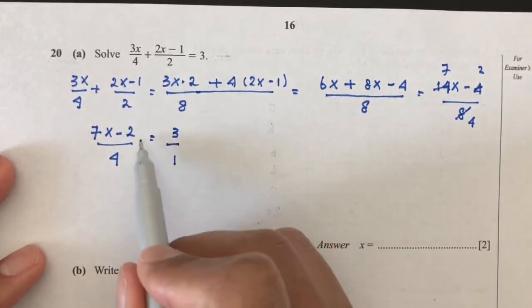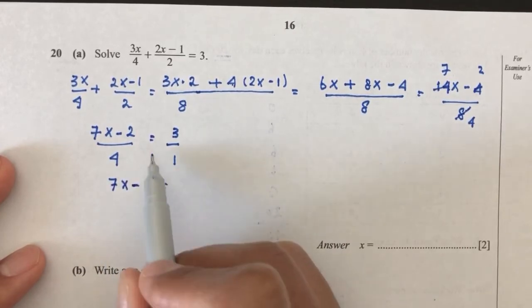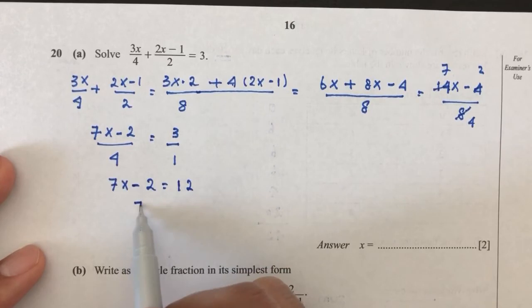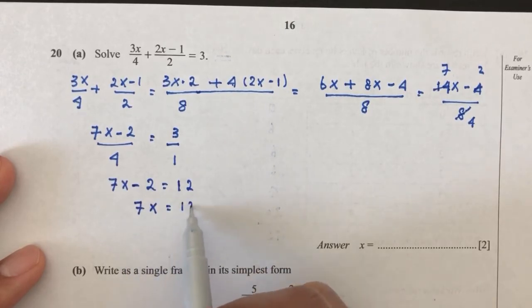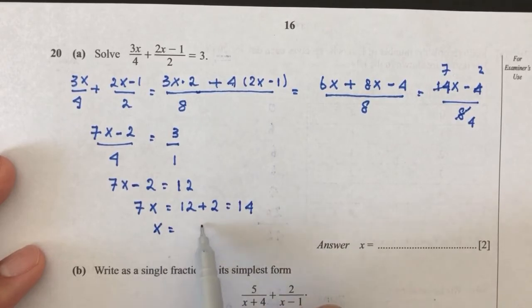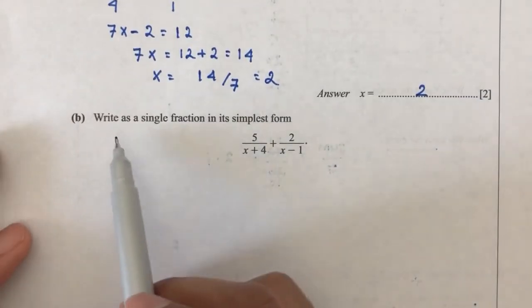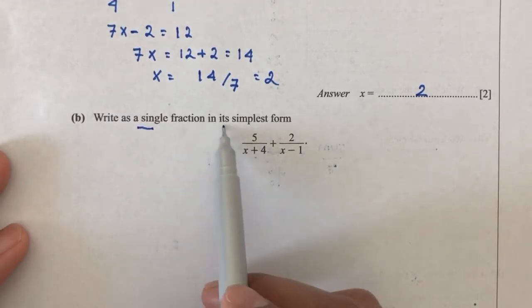So we can cross multiply. We have 7x minus 2 equal to 12, which means 7x equal to 12 plus 2, which is 14. So x is 14 divided by 7, which is 2. The answer is 2. Part B, write as a single fraction in its simplest form.